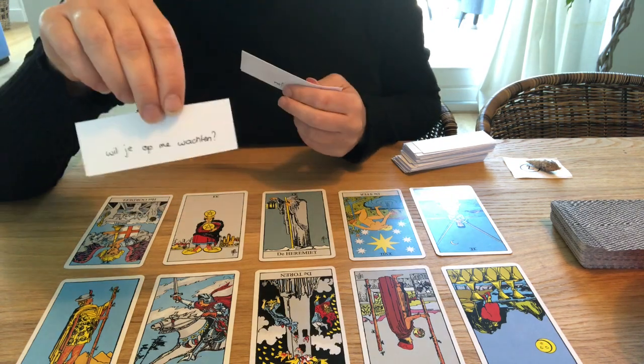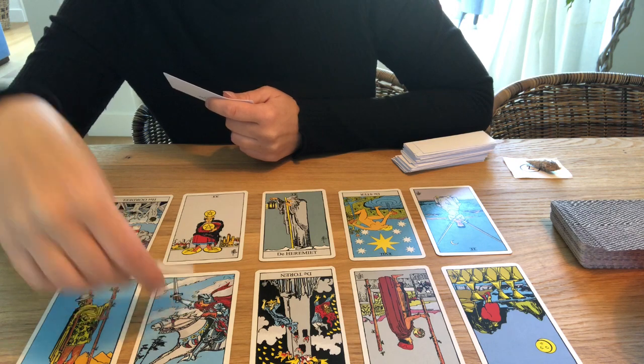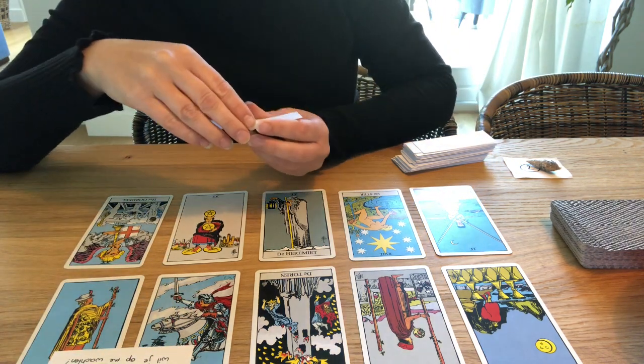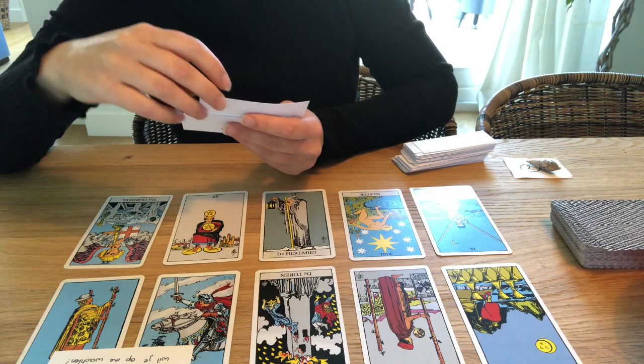Will you wait for me? I think that they just need time, and they want time. They're not ready to communicate, and they would really want you to wait for them. But I don't know if you should, to be quite honest. I don't think you should wait for them. I think you should just do your own thing.